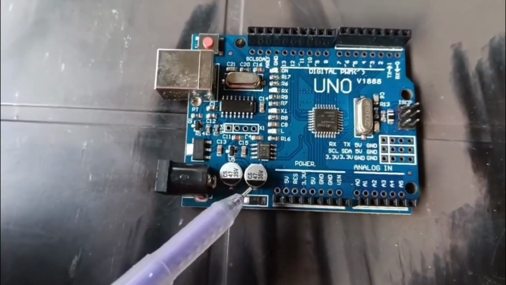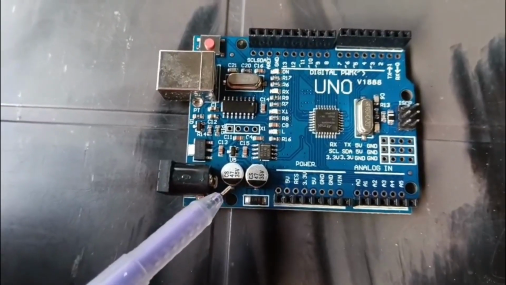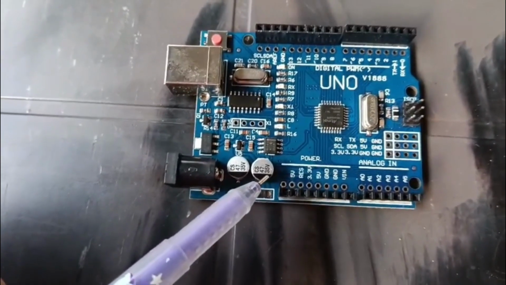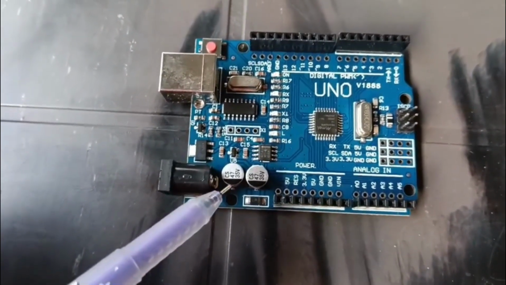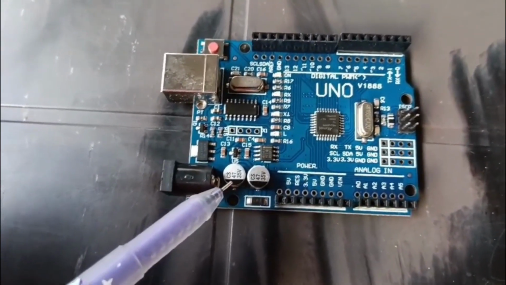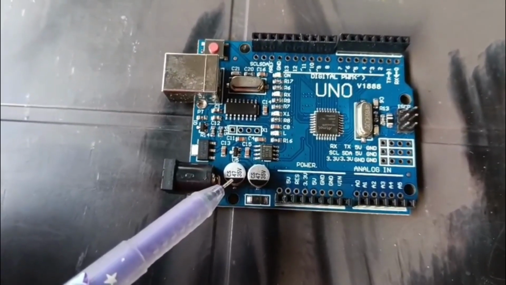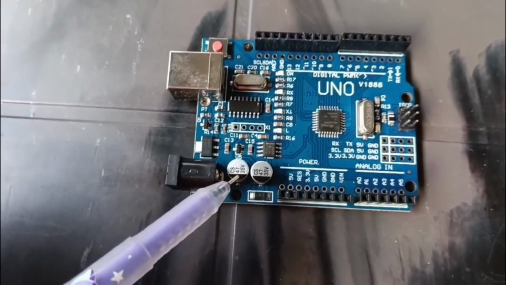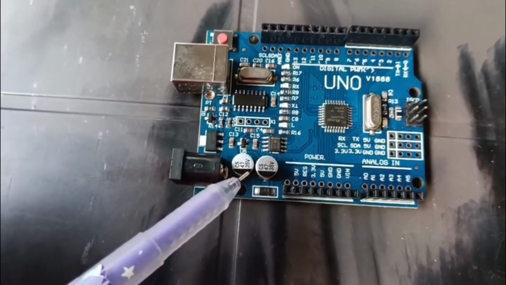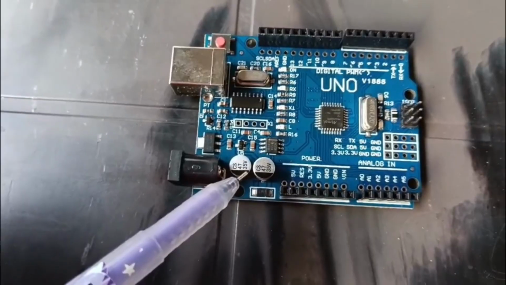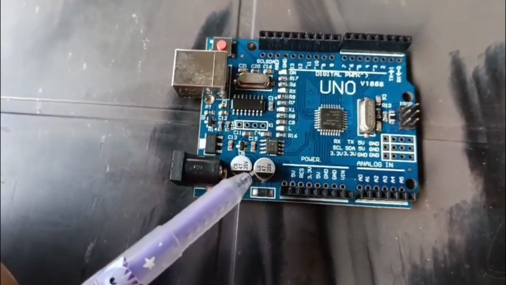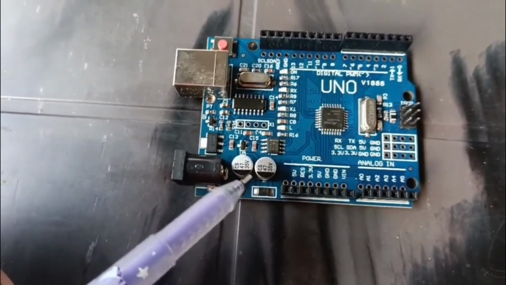They are called capacitors. Here you can see 47 35V, 47 35V. 47 means it's 47 microfarad. These capacitors have the capacitance of 47 microfarad, and they can also allow 35 volts of power. That is what it represents. These are the capacitors.